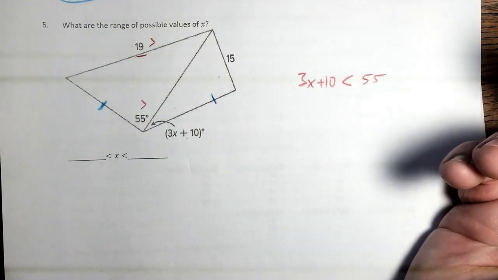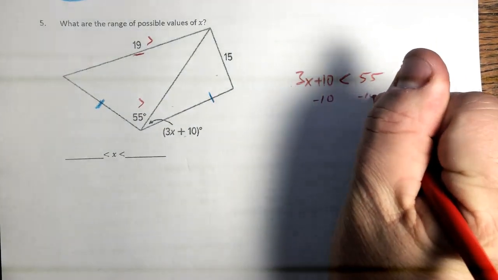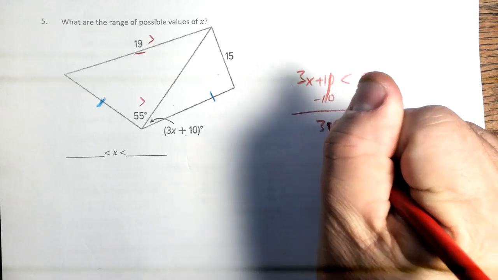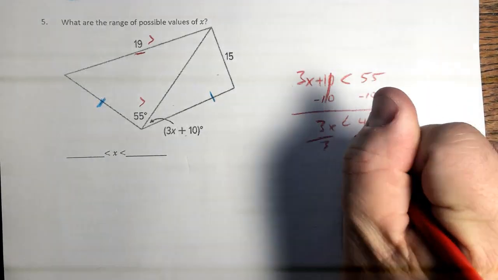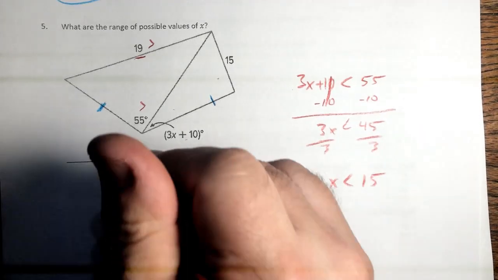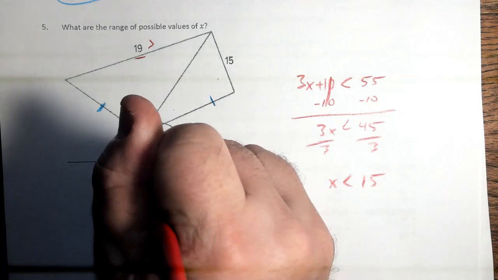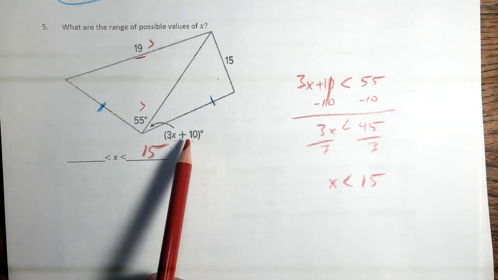So we're going to do one side here. Subtract 10, subtract 10. 3x is less than 45, divided by 3, divided by 3. So x is less than 15. That's right here. And if you say 3 times 15, that's 45 plus 10, that's 55.